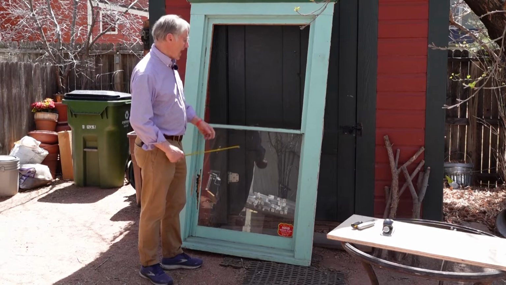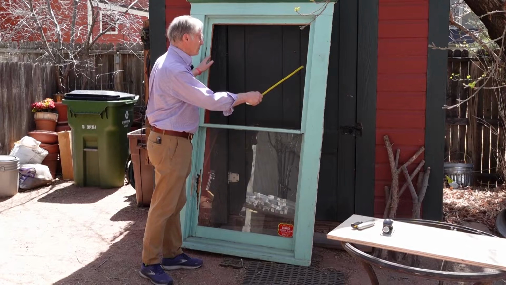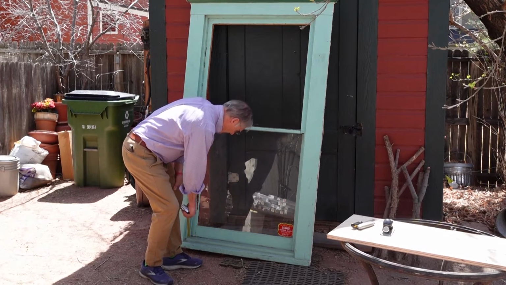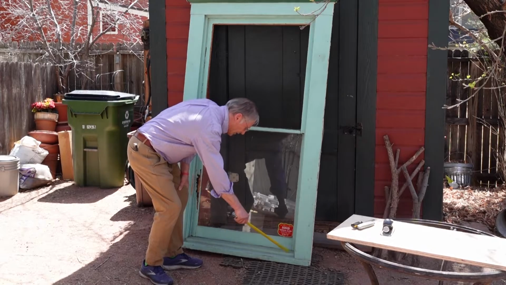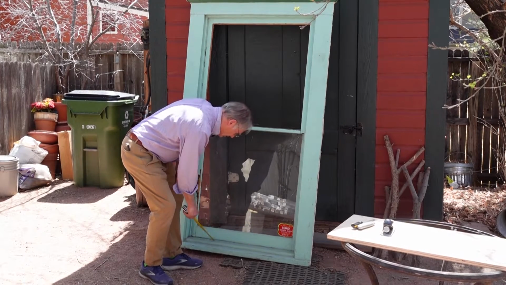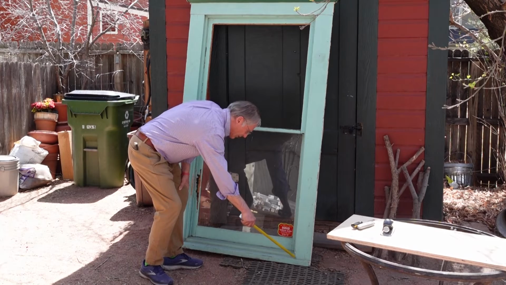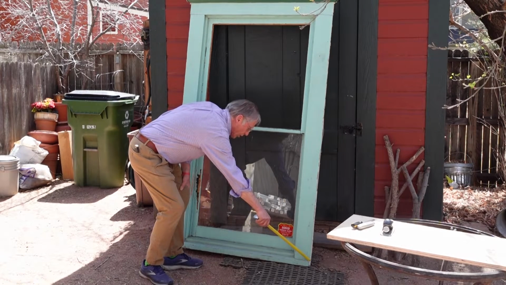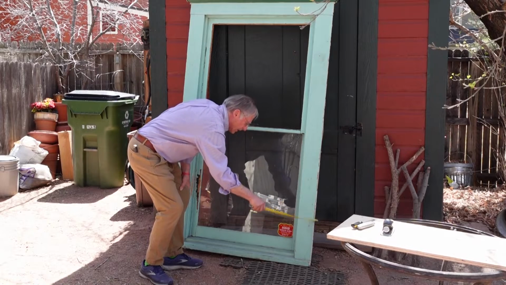So let's make our way down. We started up here at the top sash. We work our way down, we come to the sill. And the sill is oftentimes built out of two parts because you see the step. And this step then has a piece that goes all the way out to the edge of the casing.